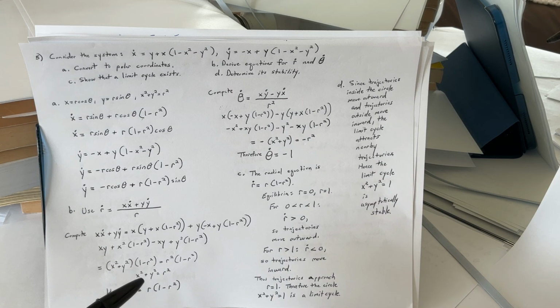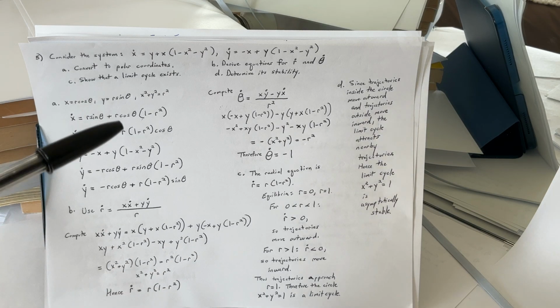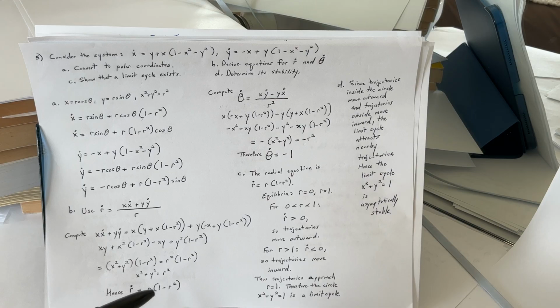And if x squared plus y squared is r squared, hence r dot equals r times the quantity 1 minus r squared. Remember, there was a denominator r, so not bad. The numerator is r squared times 1 minus r squared, dividing it by r, we get r times the quantity 1 minus r squared.